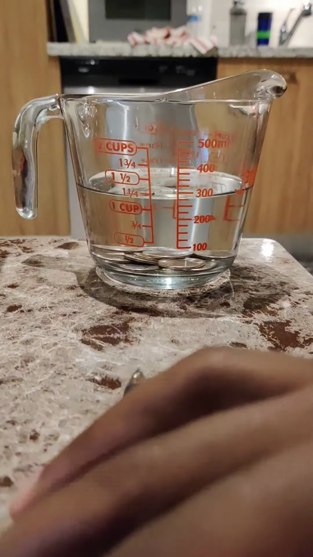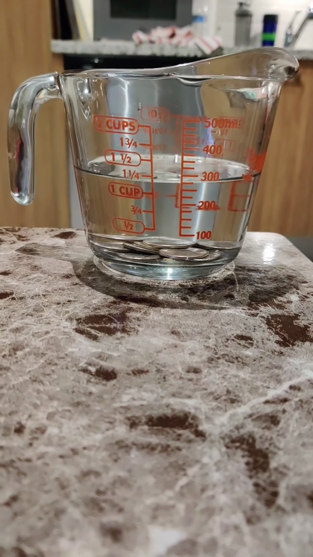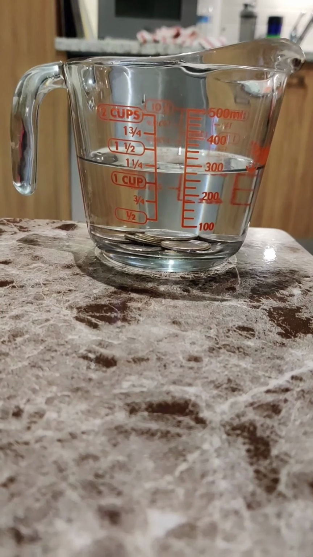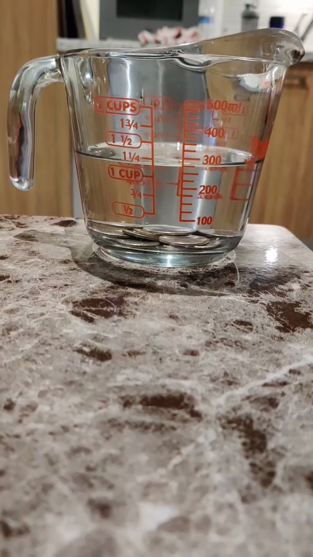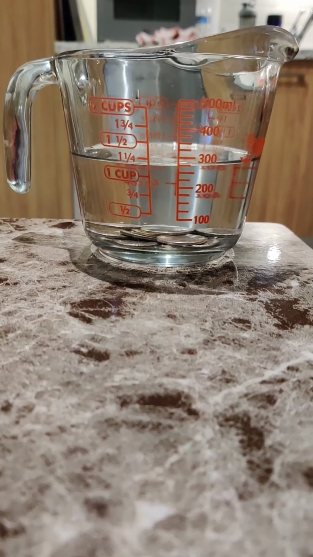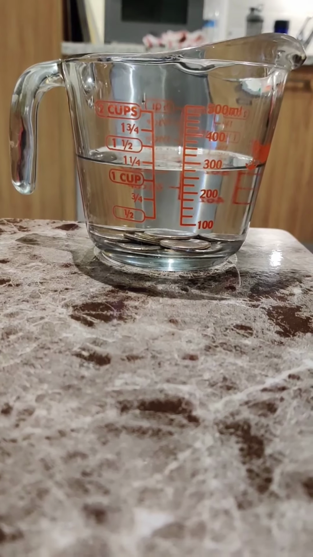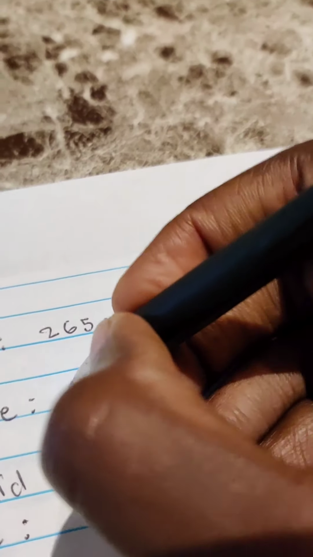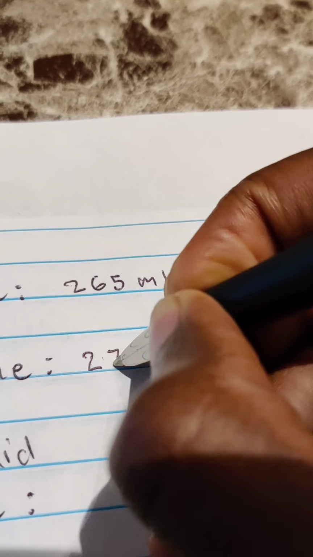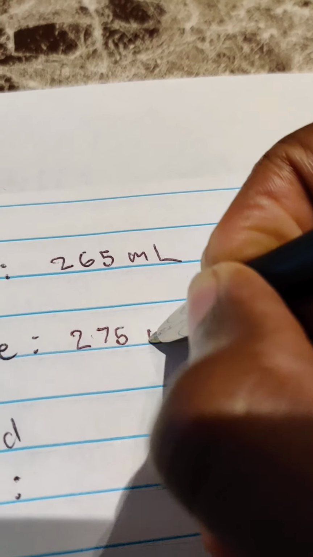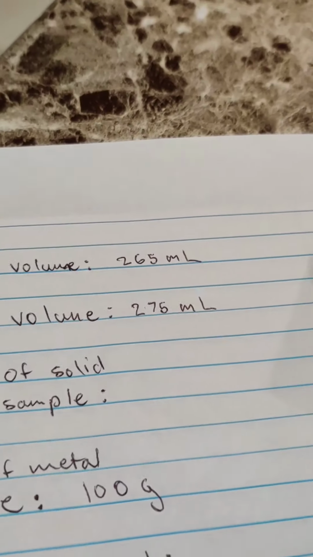Okay, now that the quarters are in the water, you can see that it's about 275 exactly. So the final volume is 275 milliliters.